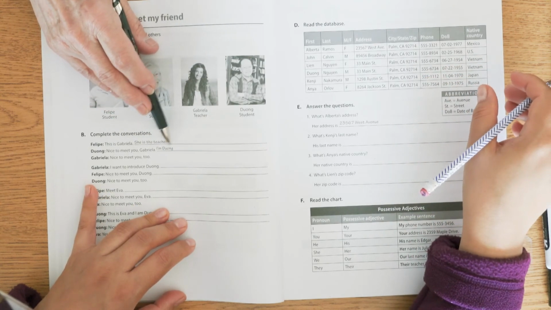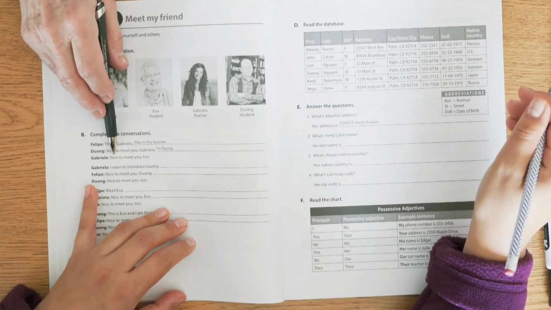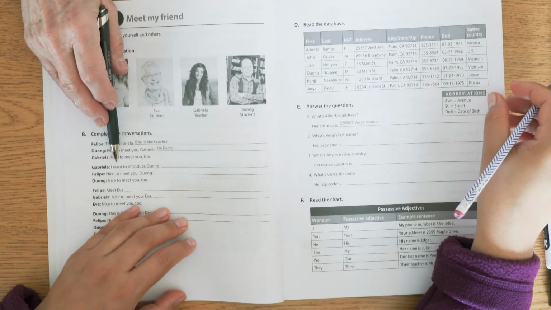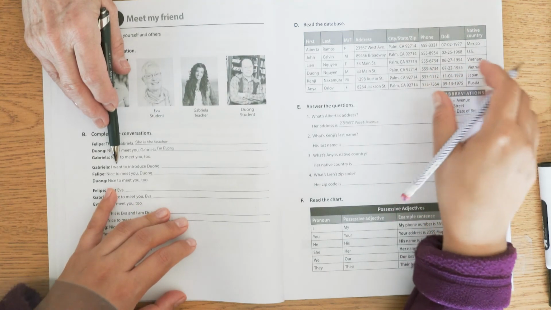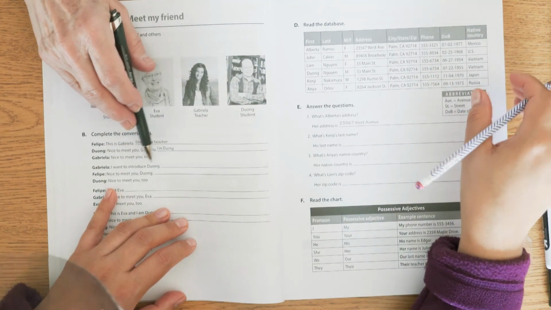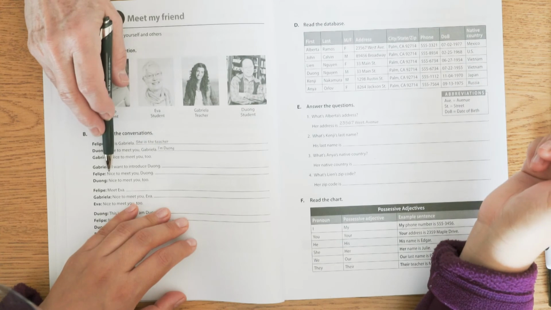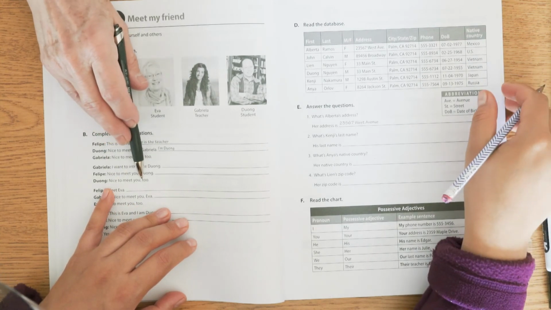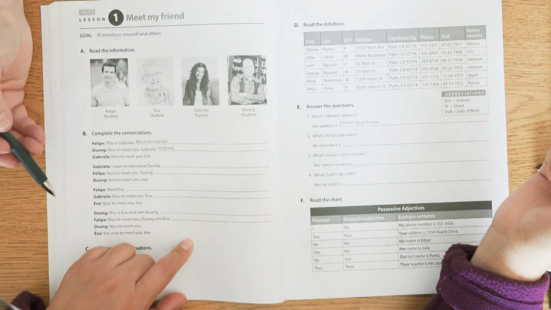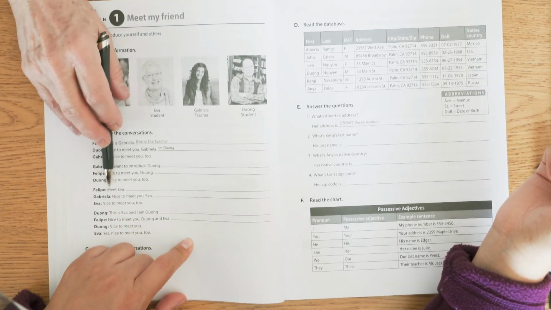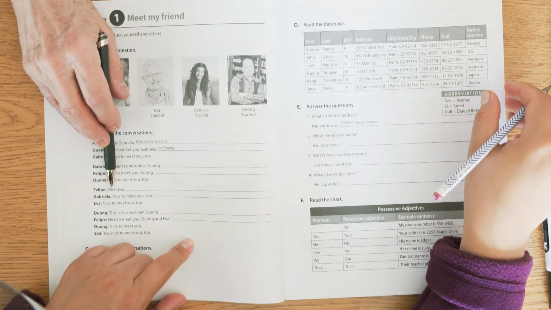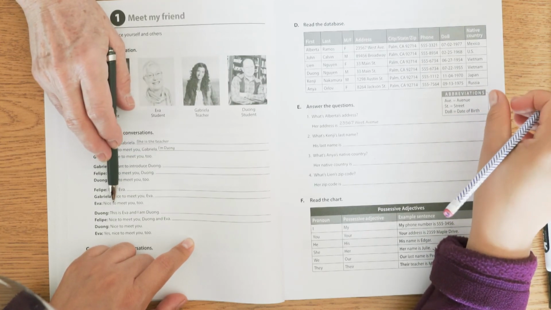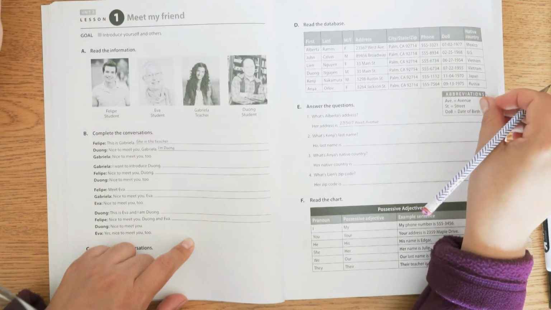I'm Dong. Okay, and Gabriela says, nice to meet you too. Okay. So now let's try to do this one together. I want to introduce Dong. Nice to meet you, Dong. Nice to meet you too. Okay, good. And then let's do one more. Meet Eva. Nice to meet you, Eva. Nice to meet you too. Okay, good.